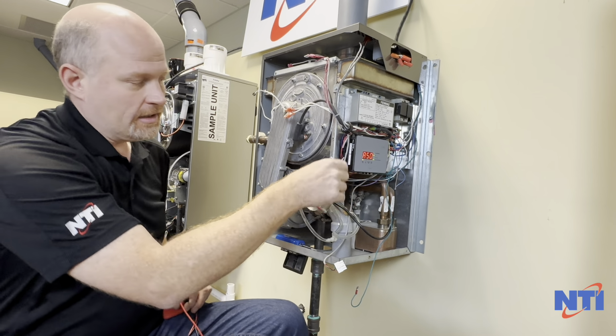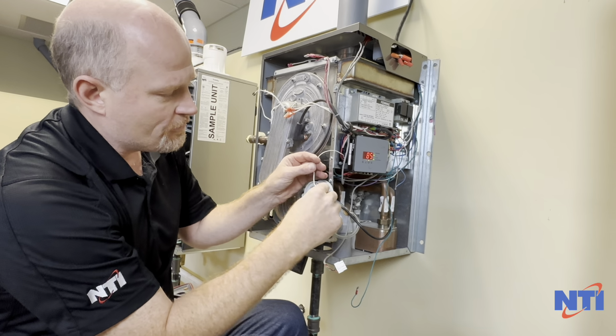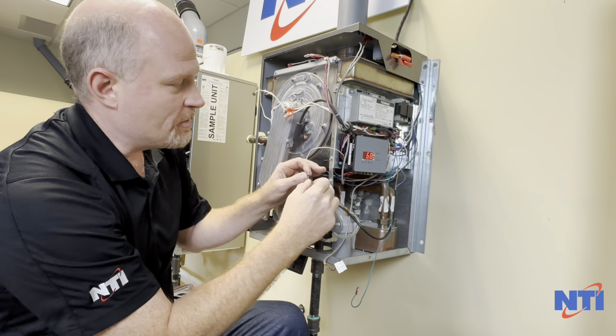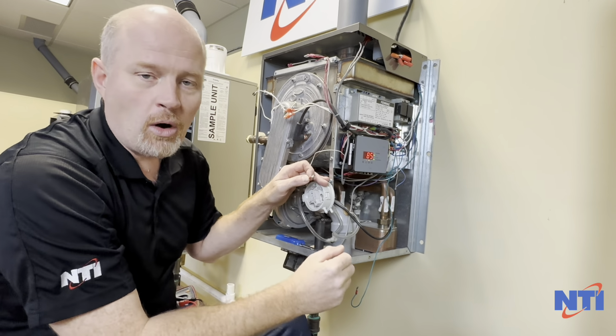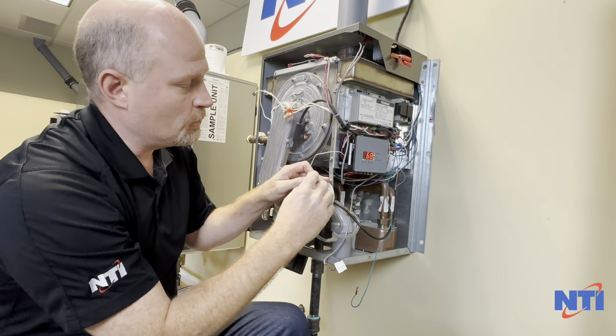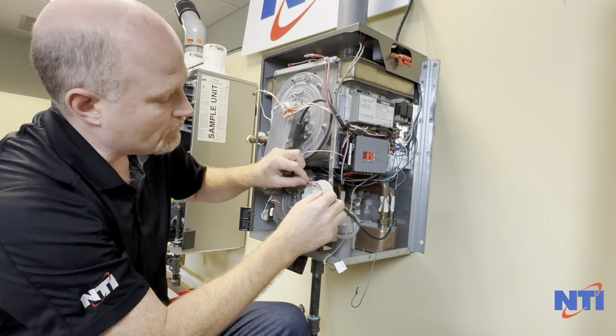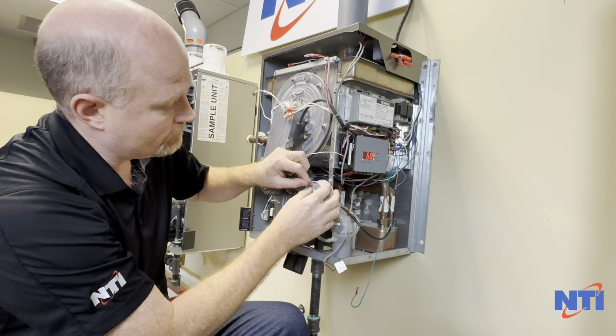And again, not very common, but that does tend to happen as these get older, and usually it's due to water damage or something like that. So just be careful when you're doing your inspections. Next up, we're going to plug everything back in.